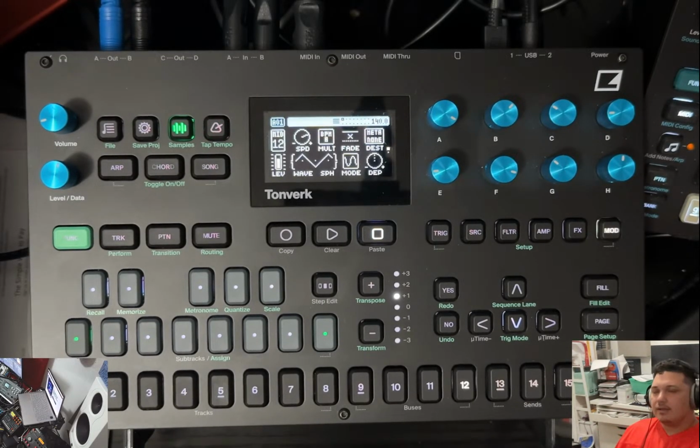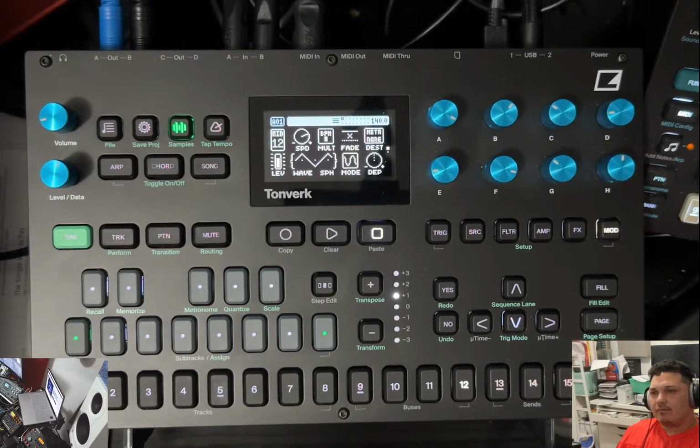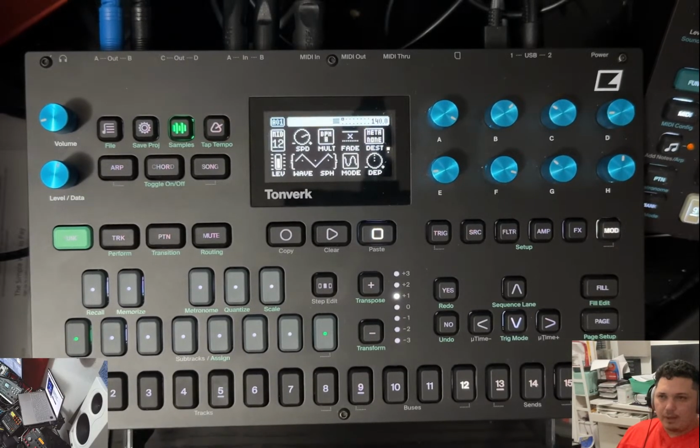One more thing, they've been talking about the Elektron outbox that is gonna be able to work with the Digitone, Digitakt, and all that stuff, which gives you 8 outputs, which is like 4 stereo outputs per machine.